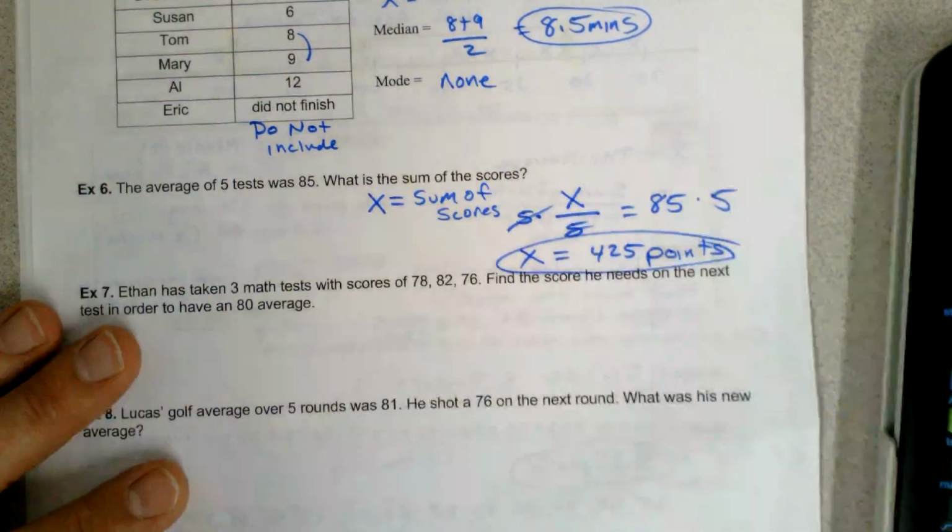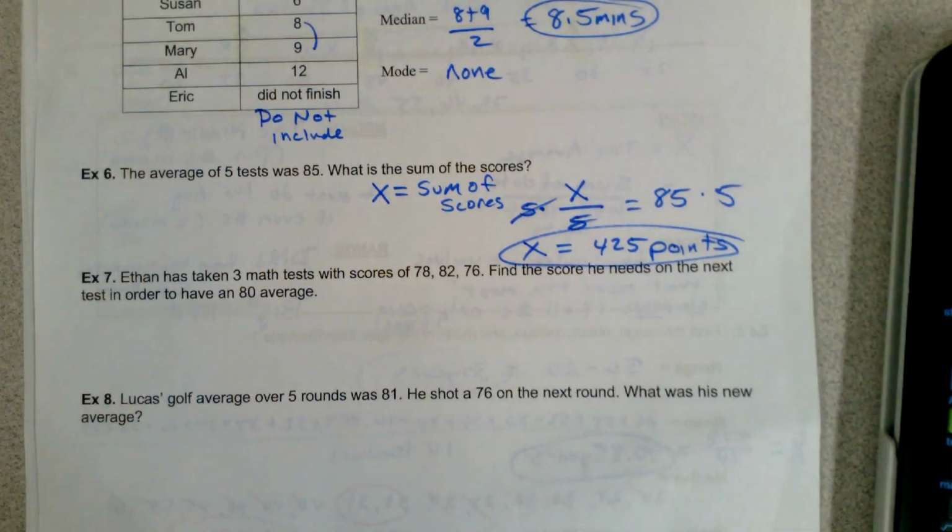If you want to have some kind of units, I'd use points. So we get 425 for our final answer.